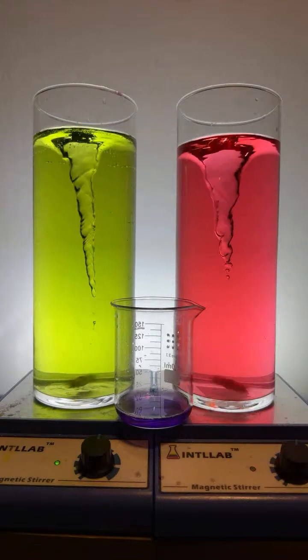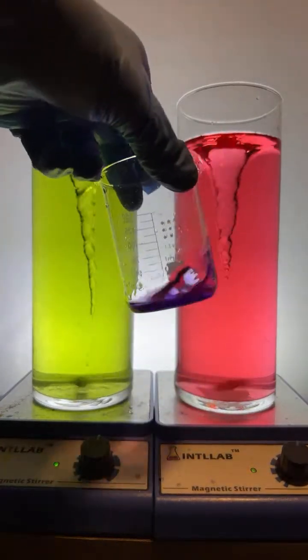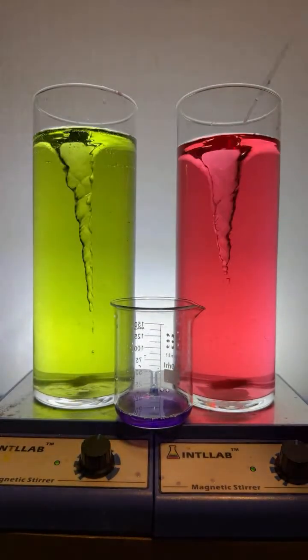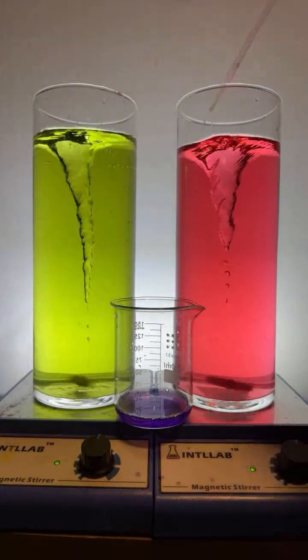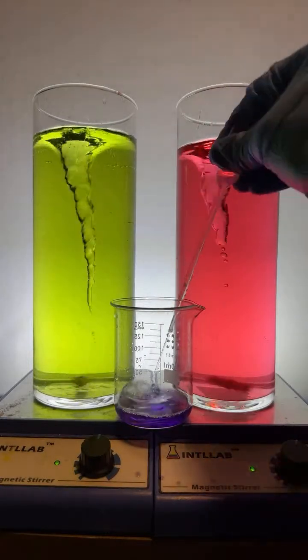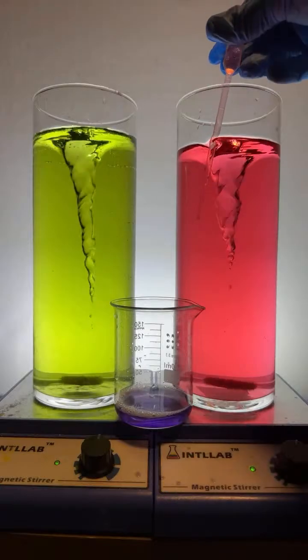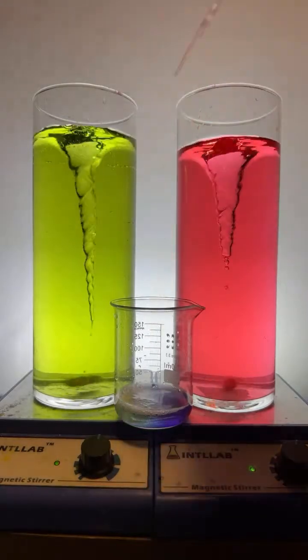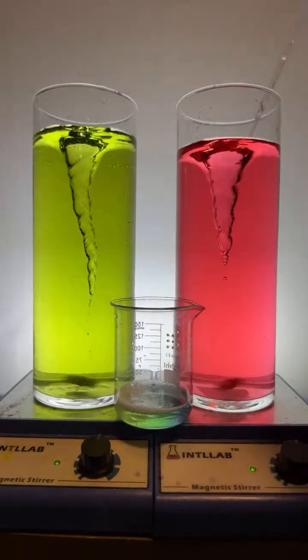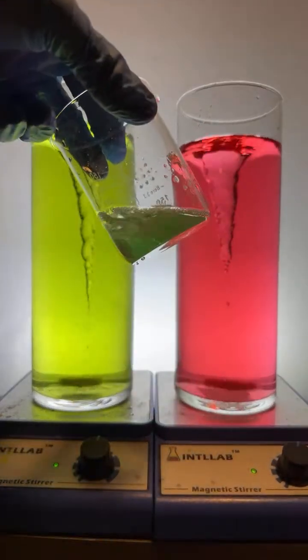What do you think? Okay, now remember, we took all that purple stuff, right? And now we're going to add some of this red stuff. If you've been following along, you should know what color we're going to get. Here we go. Add some red. 1, 2, 3, 4, and I think we're there. It took 4. There you go.